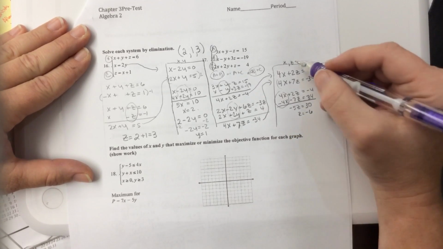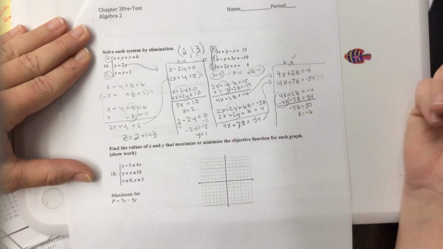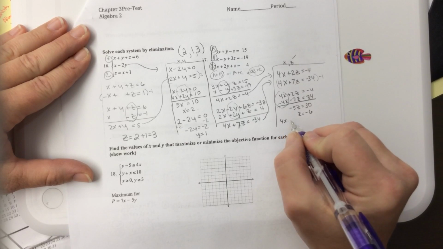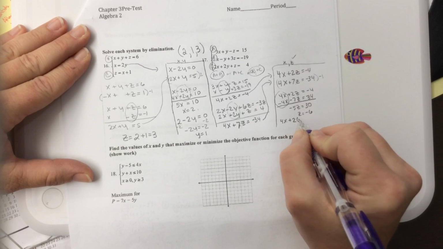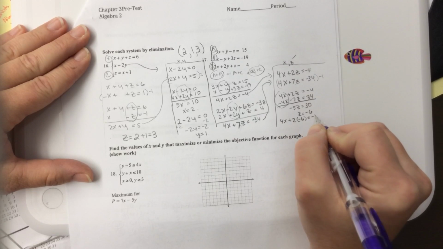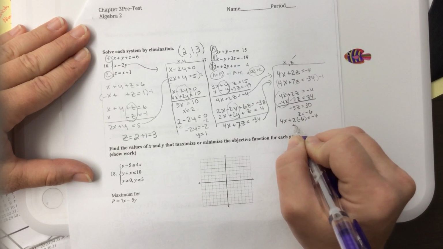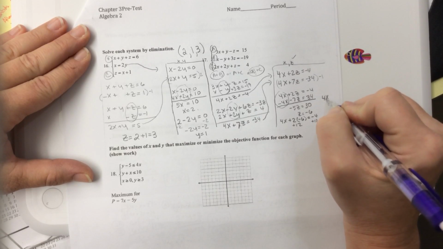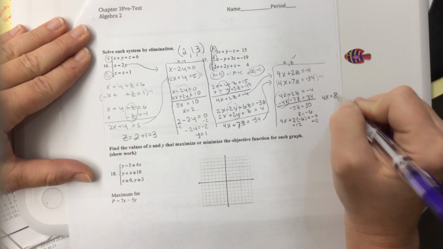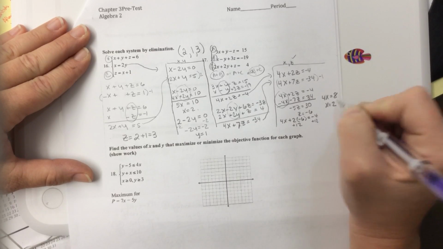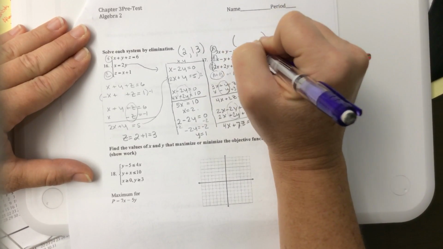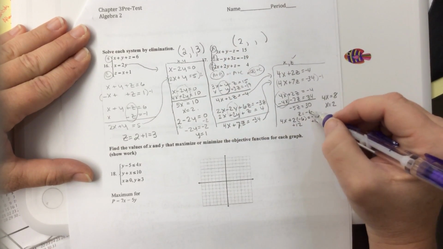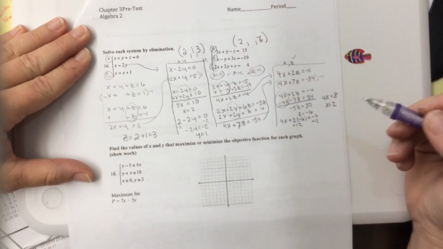I can't leave the box though because I need the z, yes, but I also need the x. So I pick either one of these to substitute in. So I'm going to pick the first one. 4x plus 2 times my z is equal to negative 4. This is negative 12. So if I add 12 to both sides, I'm on my way to get that alone. So I'm going to end up with 4x is equal to 8. So x is equal to 2. So right now, in my ordered triple, I have my x, which is 2, and I have my z, which was negative 6. I still need to find my y.